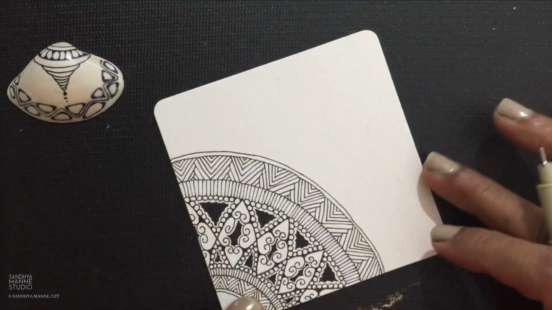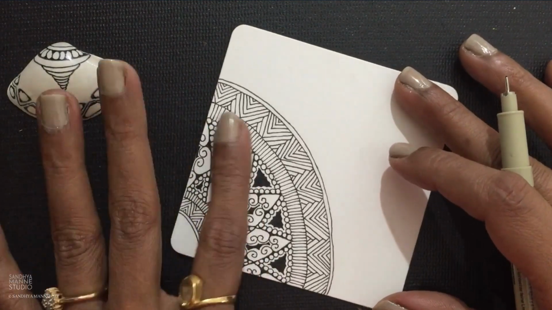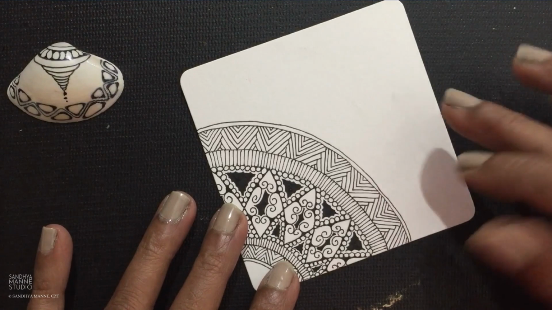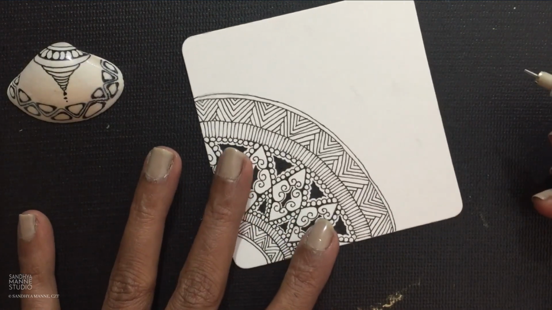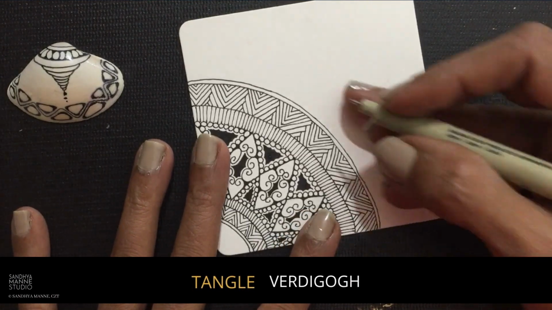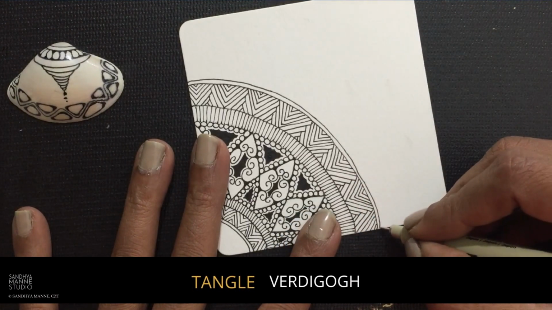Okay, so now that we have this section done, we're going to start working here. And here we're going to do Verdigogh. Verdigogh is a lovely organic tangle, so I'm going to start off from here.